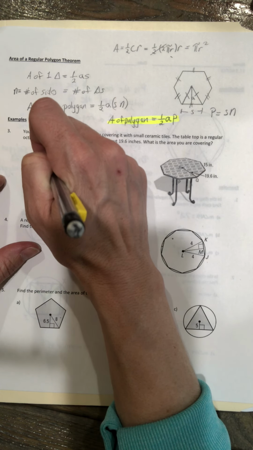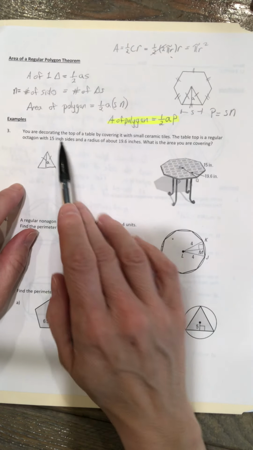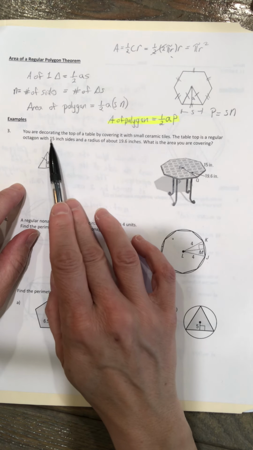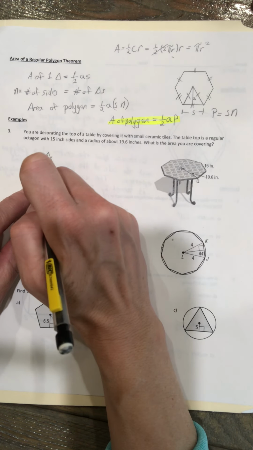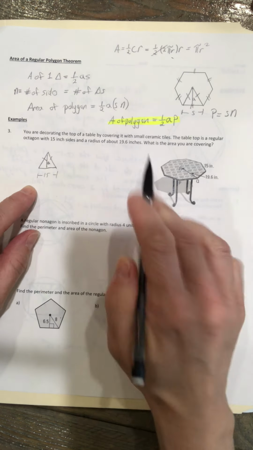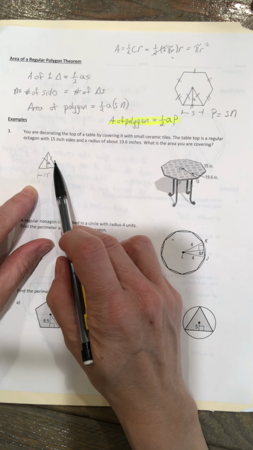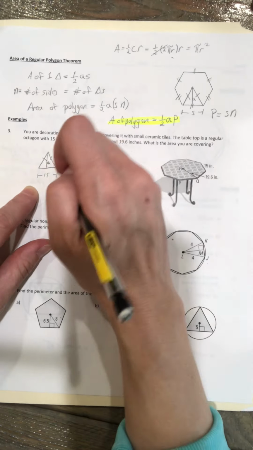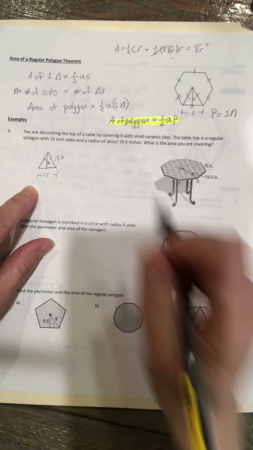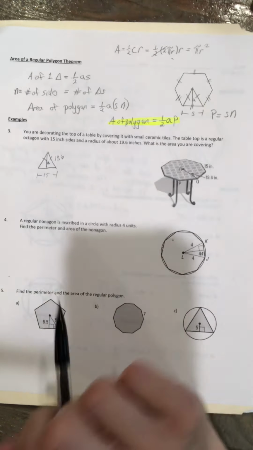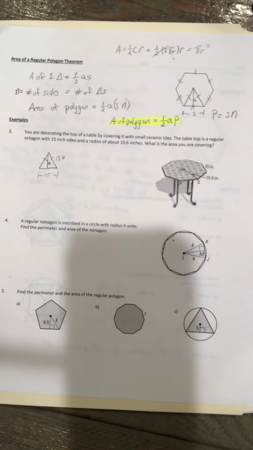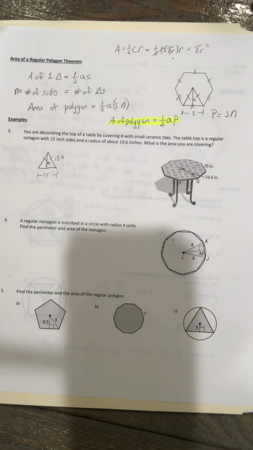I know I have an apothem, which right now I don't have. It says the octagon has a 15-inch side. So I know this is my 15-inch side. And I know my radii form the isosceles legs of my triangle. So my radius is 19.6. So I like to label my isosceles triangle and use that to help calculate the area.